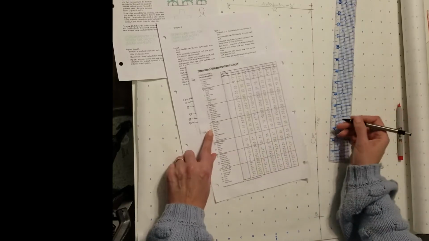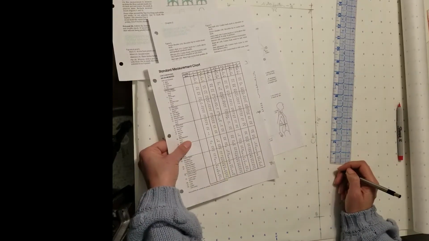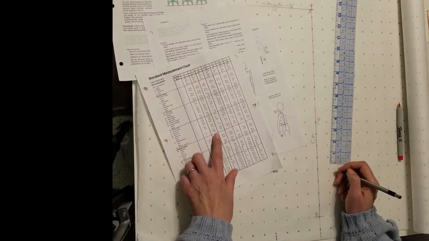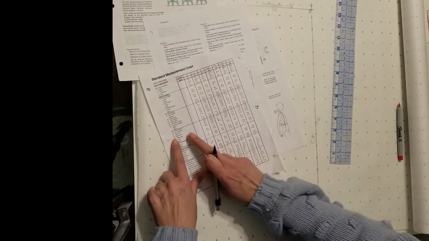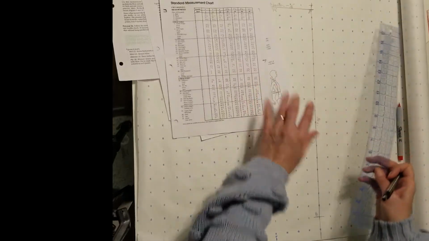9 3/4. So 9 3/4, do we add anything to that? Yes, we add a quarter. So 9 3/4 plus a quarter, that's 10 inches.